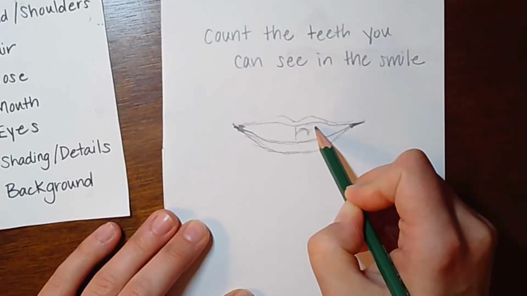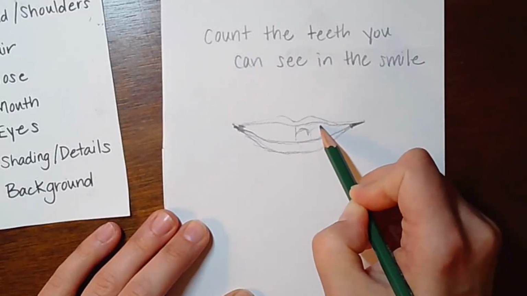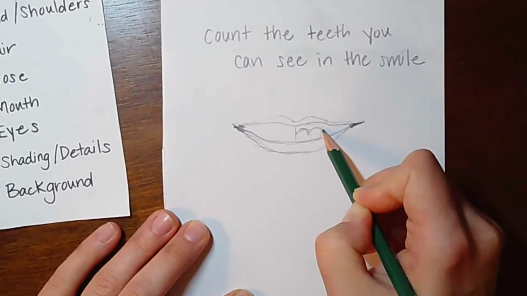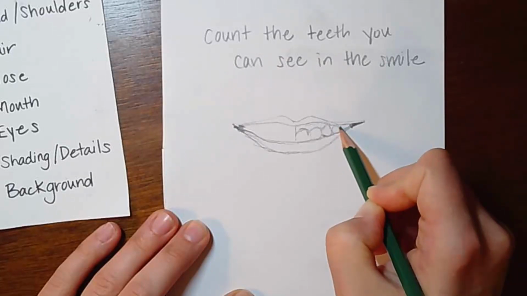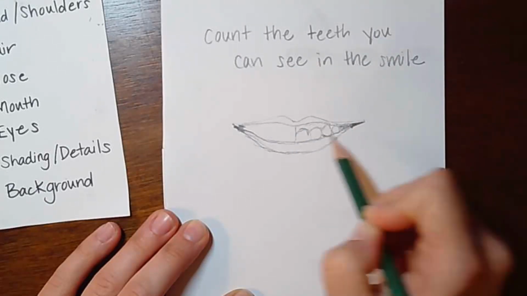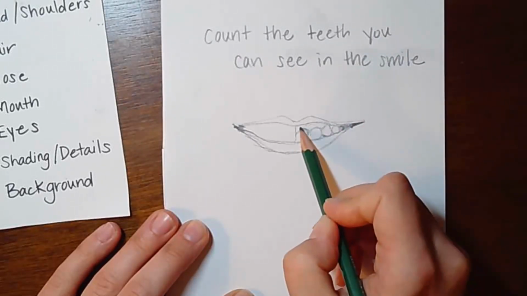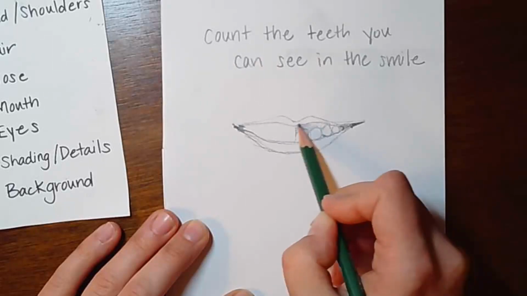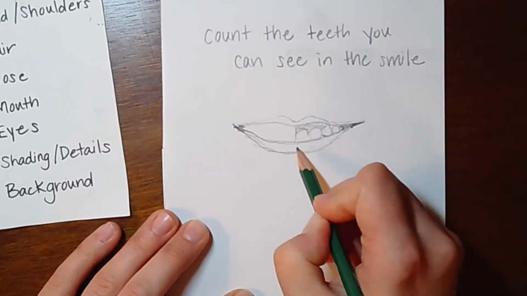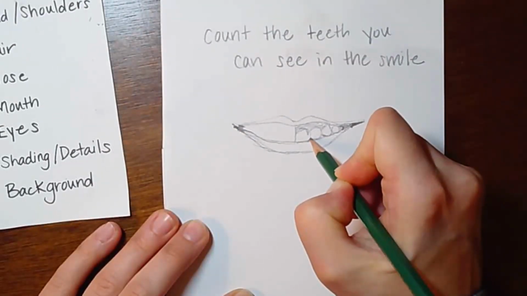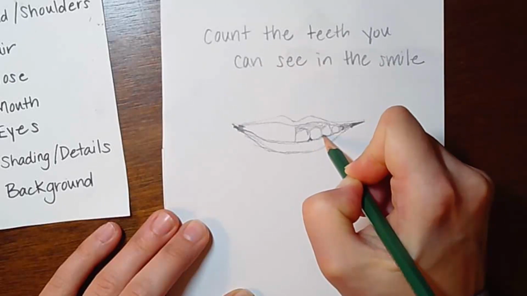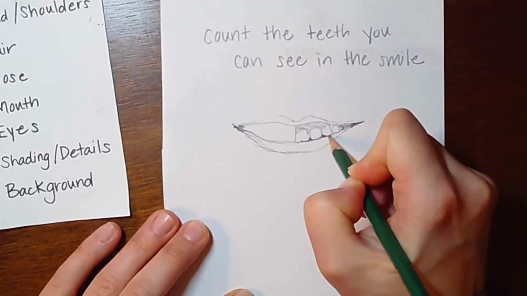So there's 1. And my teeth are all different shapes and sizes, just like yours. We have different teeth shapes for different reasons, like some are for biting, some are for chewing. Okay, so here I can barely see a little bit of one there. Then you're just going to lightly shade around the tooth. And then draw anywhere you notice a gap in between the teeth. So I see a little bit of a shadow here.